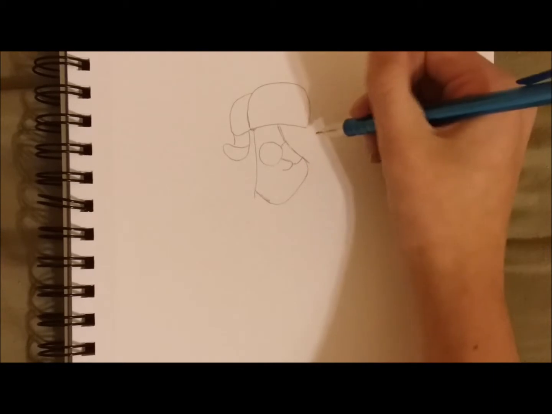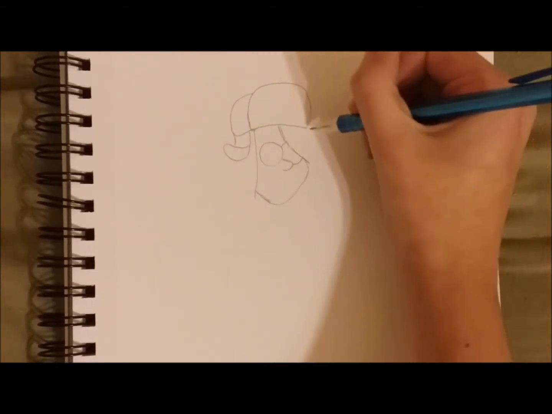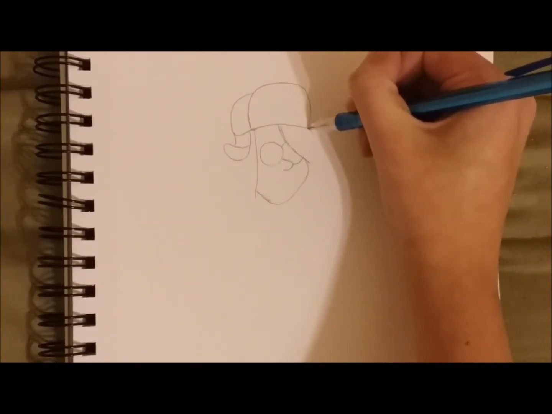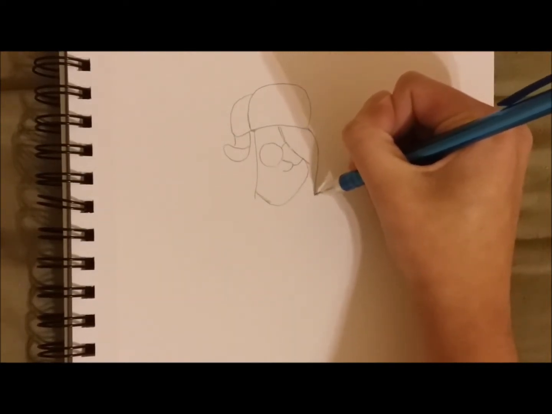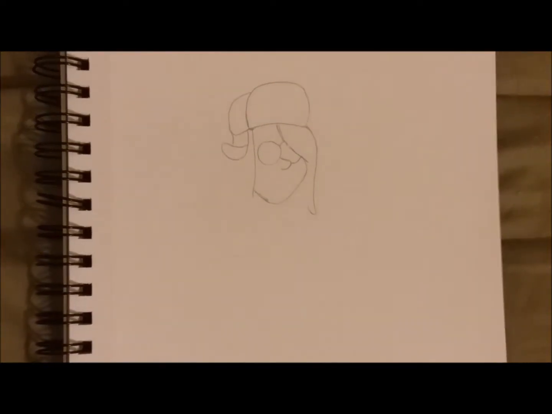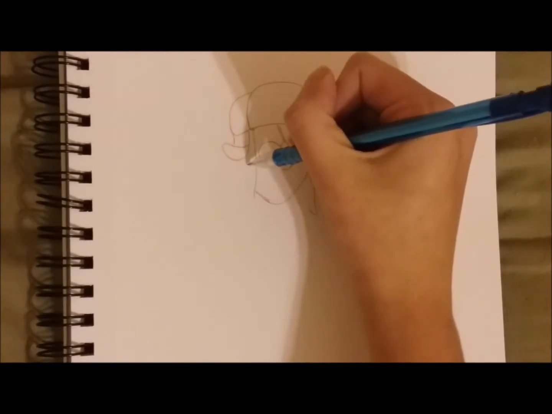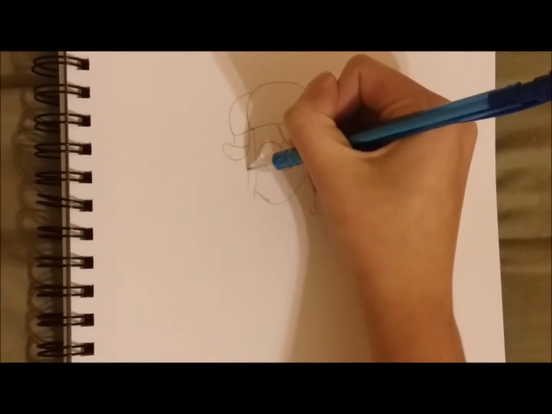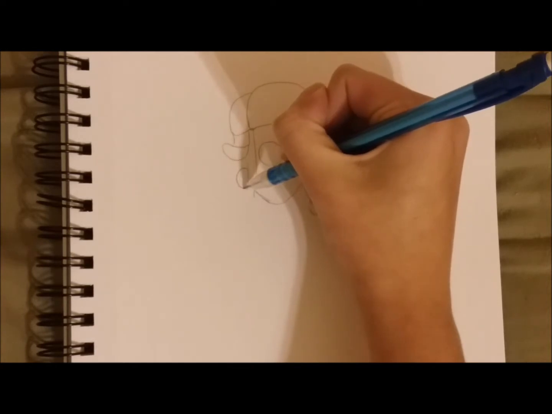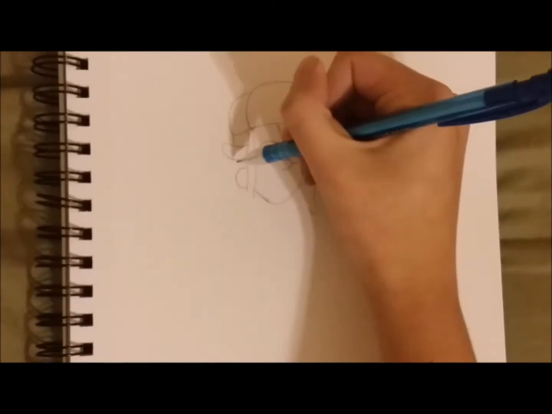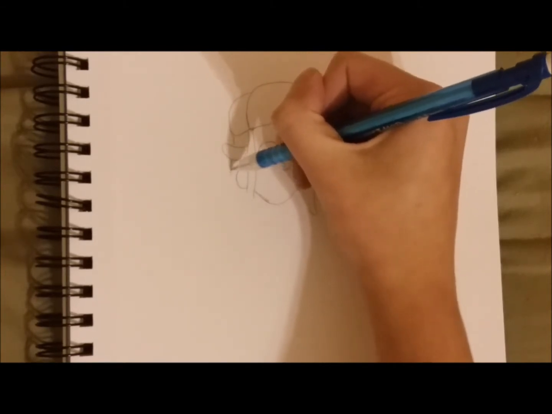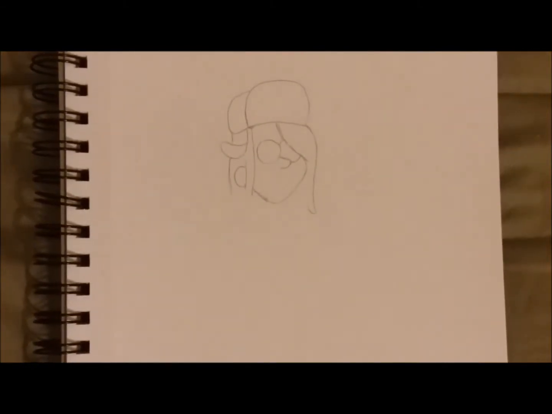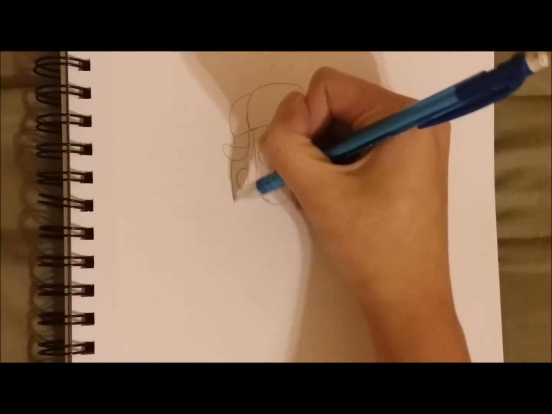Anyway, let's see, what should we do now? Her hair on this side kind of sticks out like that. And there we go. That is all I'm going to do for now on the head, besides this part here. This is where her ear comes through. Like that. And you want to line the other part of her hair slightly outside of the edge of the hat. Like that. So, there we go. That is her head.